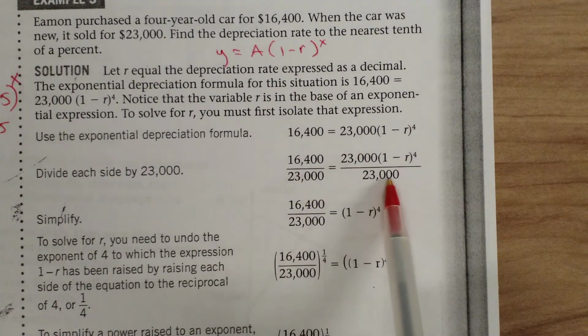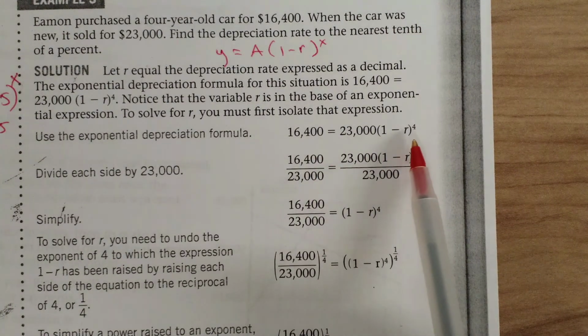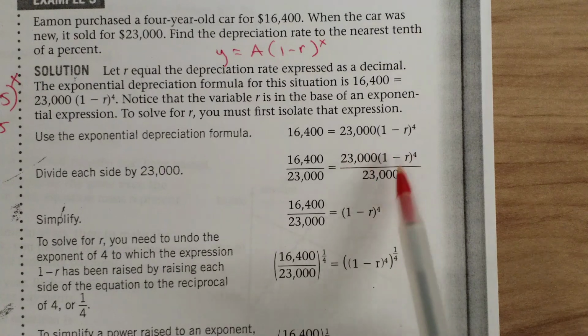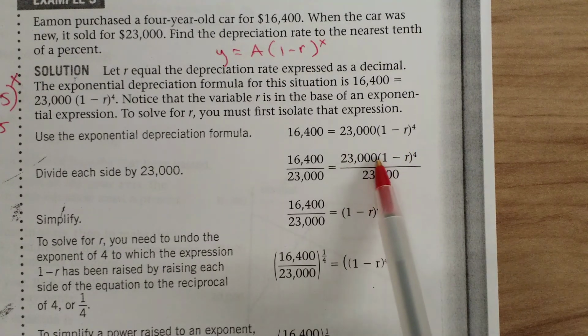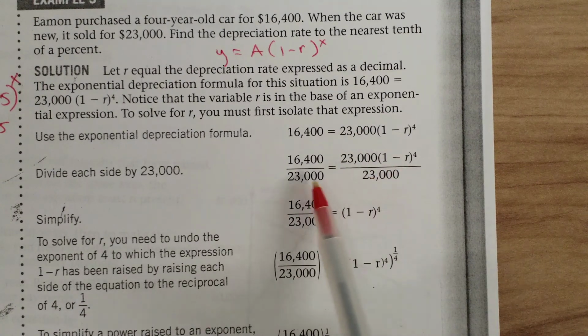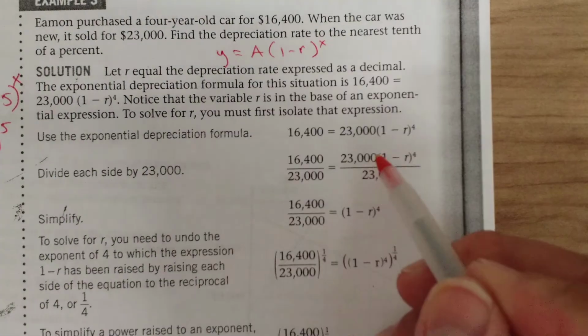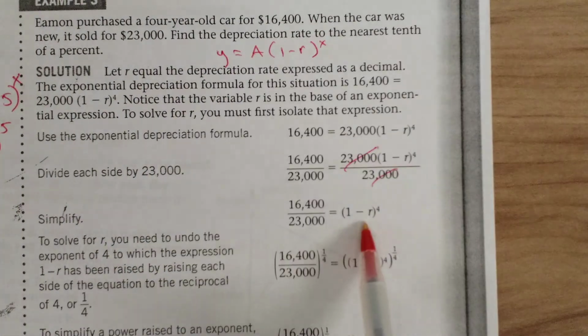So then solving this, I am not going to distribute this 23,000. I'm going to get rid of the 23,000. This is going to be an important step for you to remember. By dividing, this says 23,000 times all this. I can get rid of that by dividing by 23,000. So now I have this over here, and these 23s cancel out, and I'm left with this.